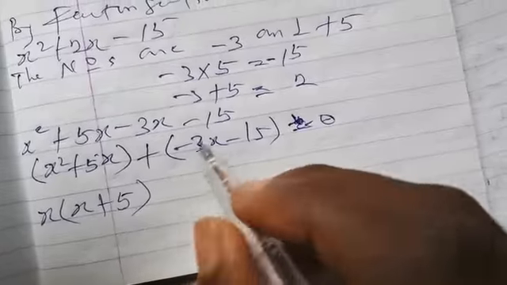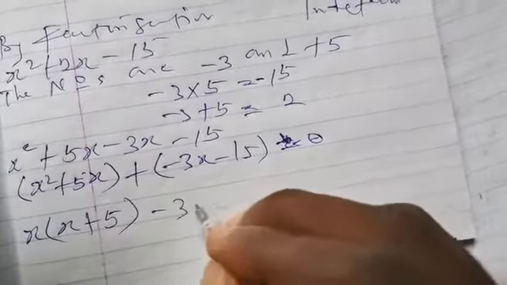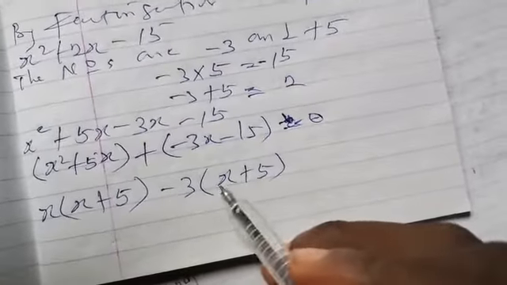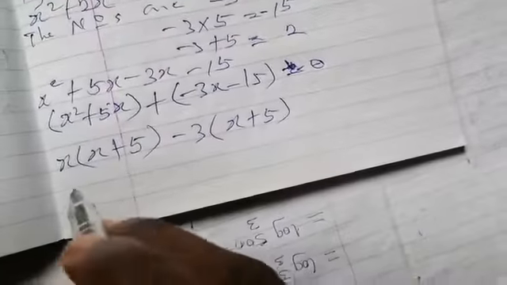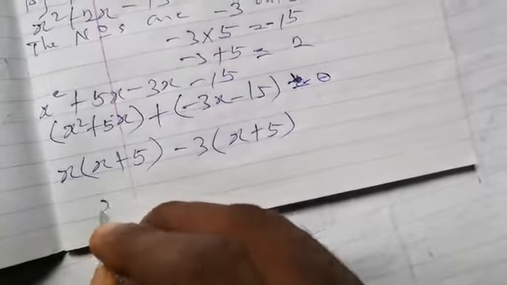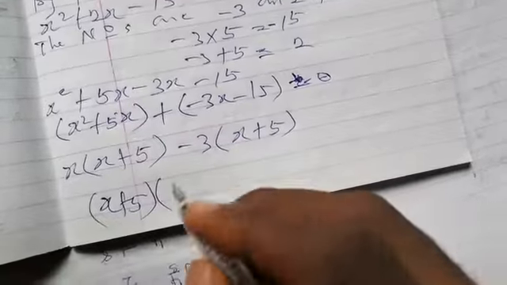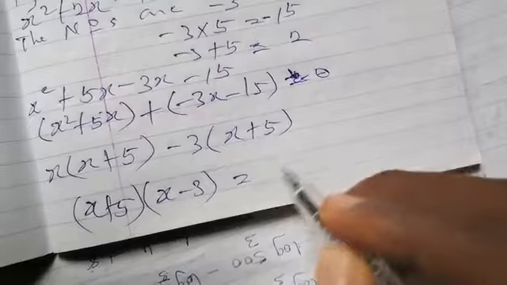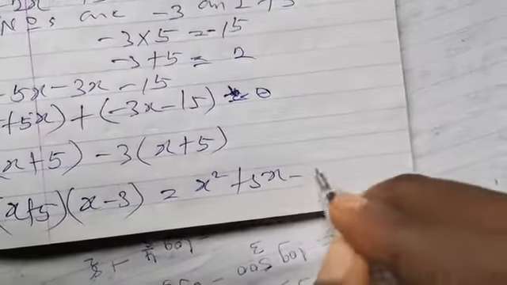Here minus 3 is common, so you pull out minus 3, and we're left with x plus 5. Of course, minus 3 times x is minus 3x, minus 3 times 5 is minus 15. So we have x plus 5 common, pick out one of them, and also we have x and minus 3, so put them in parentheses: x minus 3. So this is the factorization of x squared plus 2x minus 15.